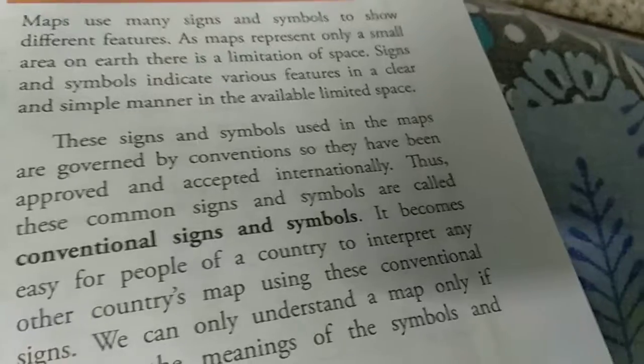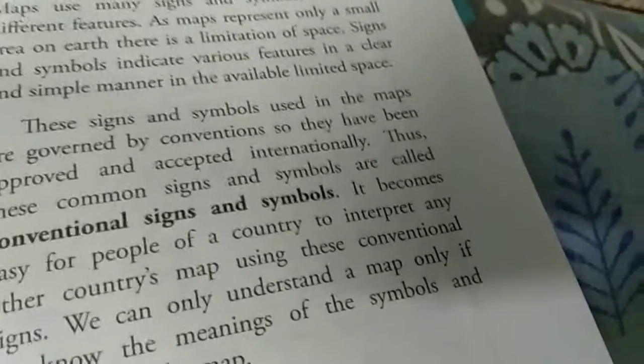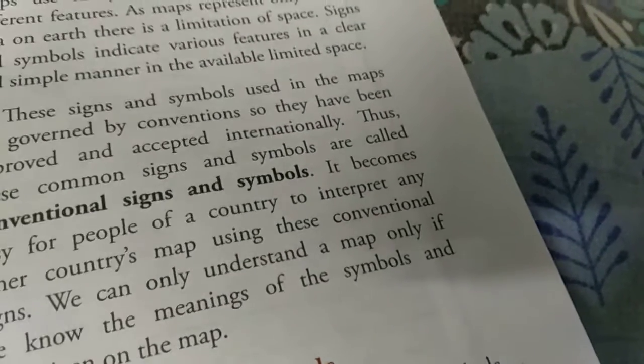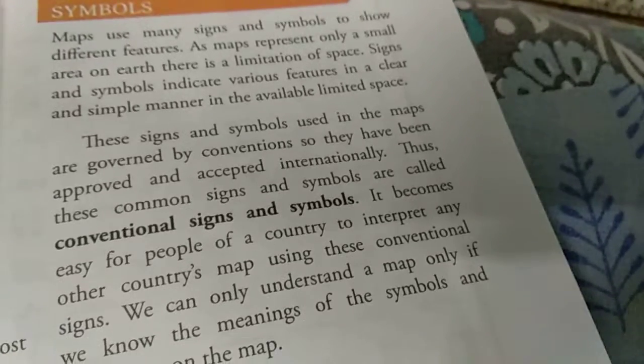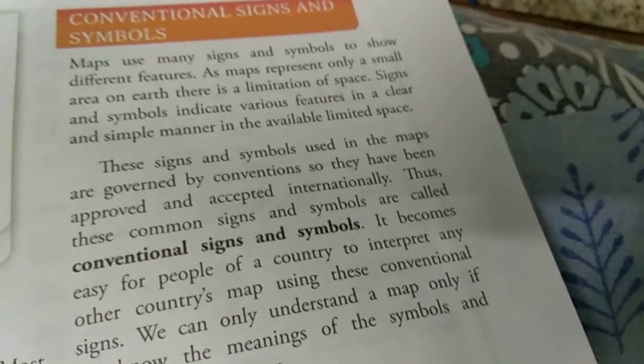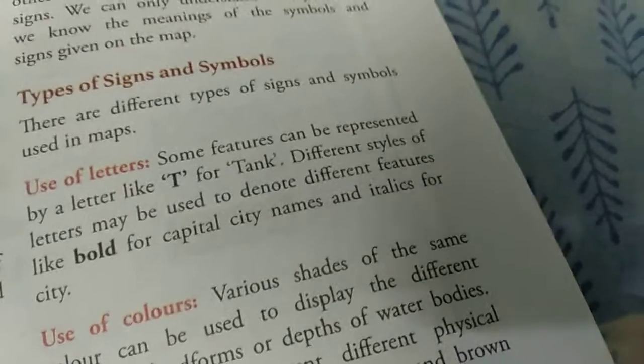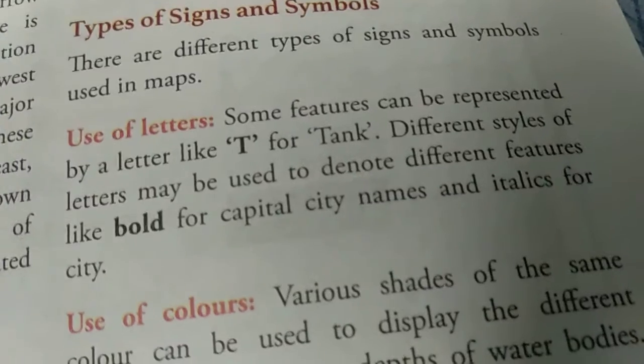Conventional signs. There are different signs which are used on the map. These signs are used worldwide because people traveling from one country to another country can read the map with the help of those signs. So these signs have been adopted by all the countries of the world. Signs are of many types, like letters, which are written in bold. For example, if somewhere it is written T, that means T denotes tank. Bold is used for capital names, and italics for cities.